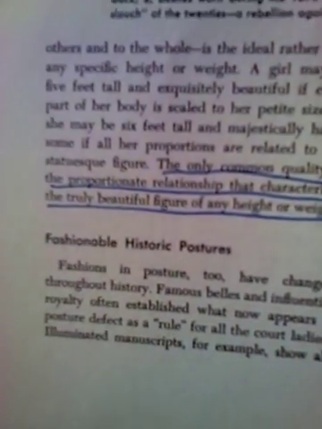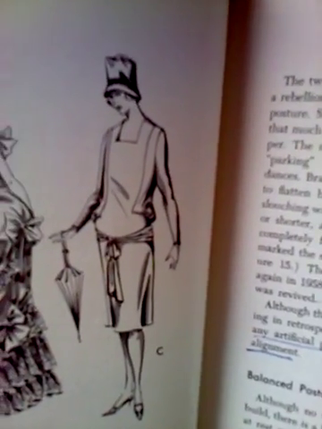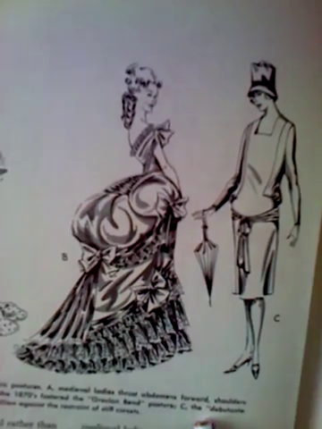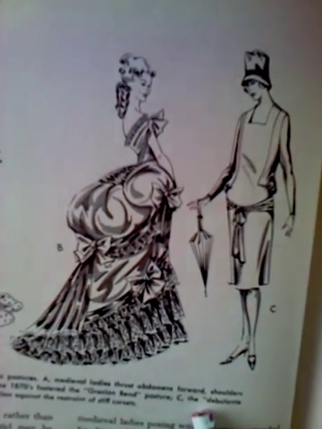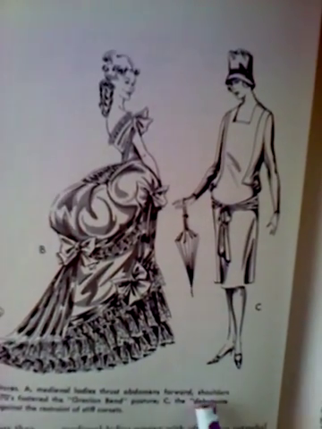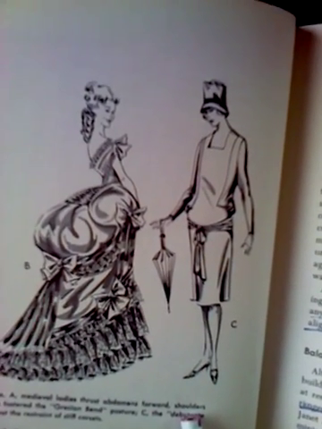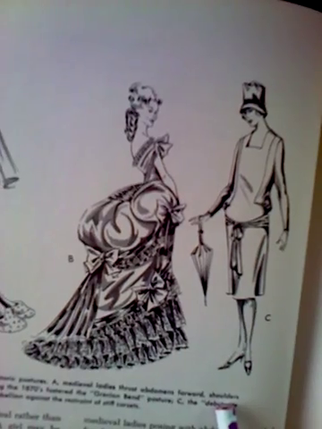Fashionable historic postures. Fashions in posture, too, have changed throughout history. Famous belles and influential royalty often established what now appears a posture defect as a rule for all the court ladies.